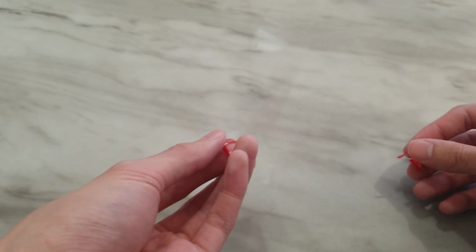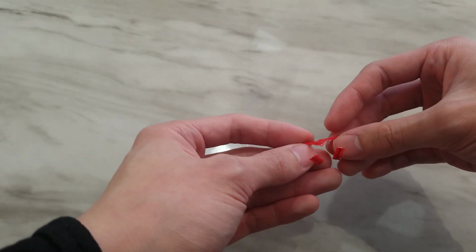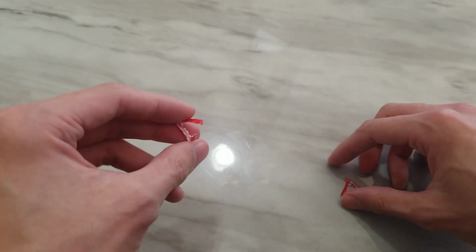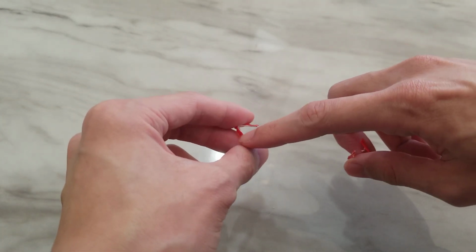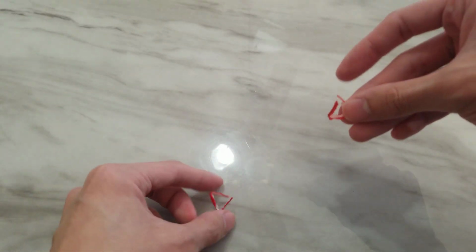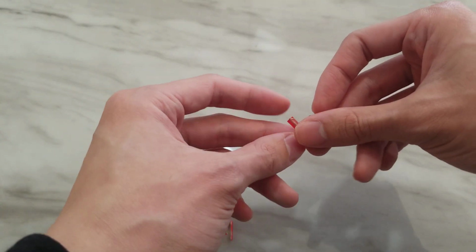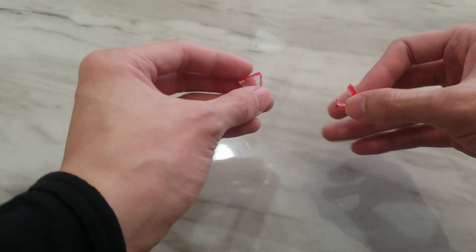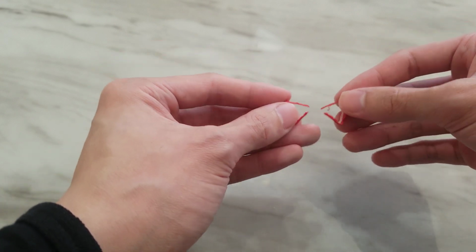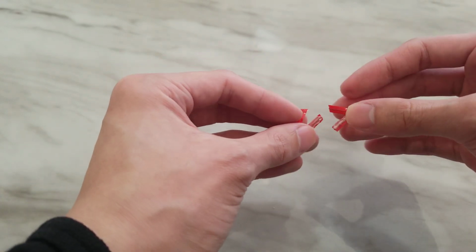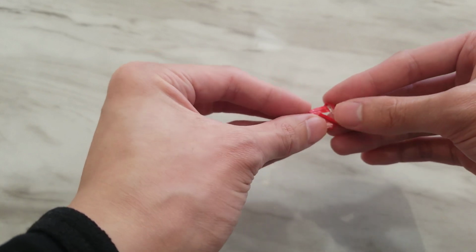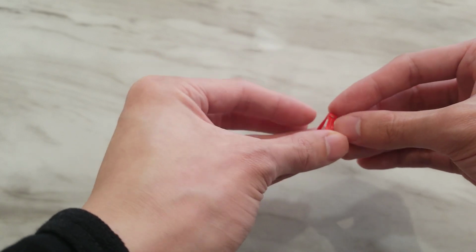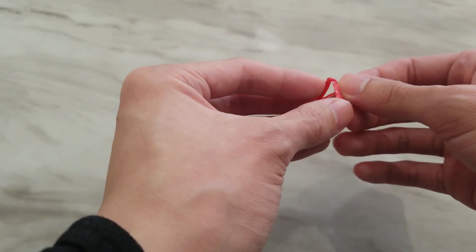Well, I cut one in half, more or less, and spun one in this direction and spun another one in this way, which you could combine in a certain way so that it makes a tetrahedron shape.